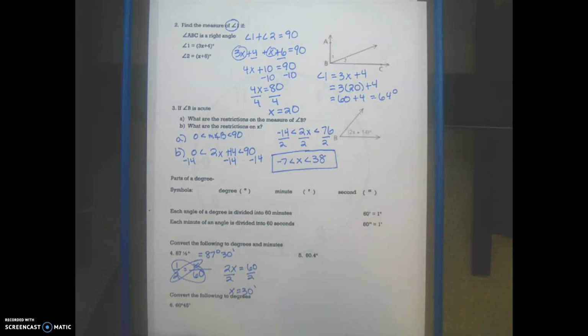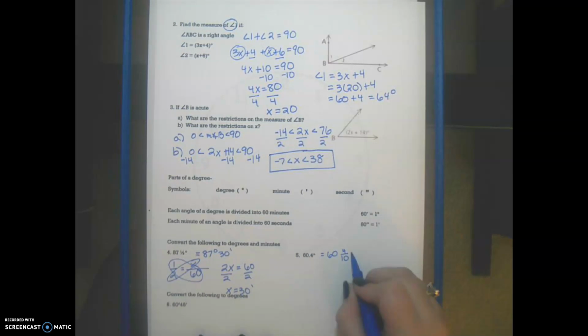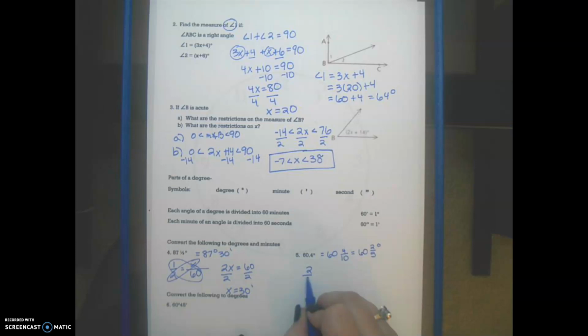All right. Similar on number 5, I have 60.4 degrees. So first, the thing I want to do is rewrite that as a fraction. So 0.4 is the same thing as 4/10, and I want to put that in simplest terms. So I'm going to go 60 and 2/5 degrees. Now, just like we did on number 4, I have 2/5 degrees, and I want that equal to a certain number of minutes.